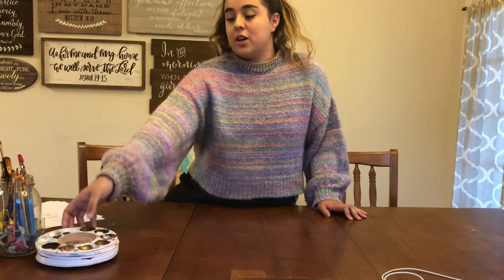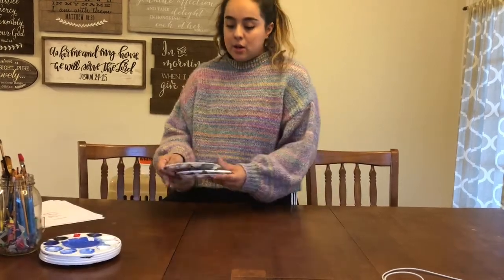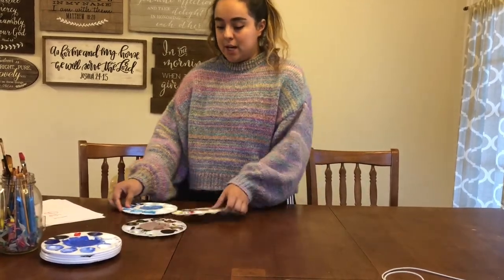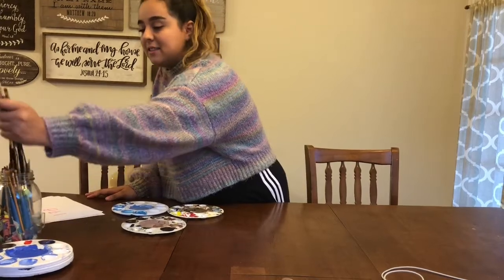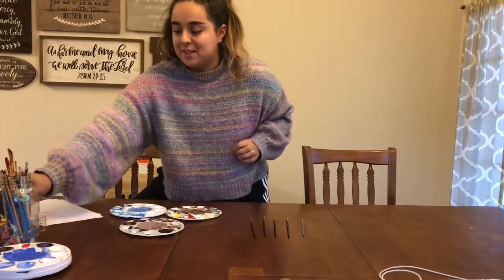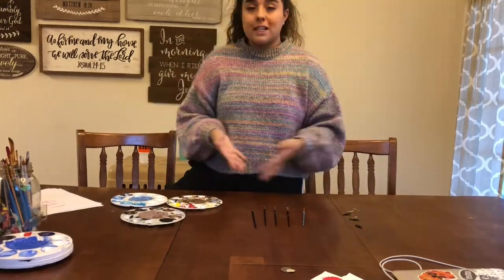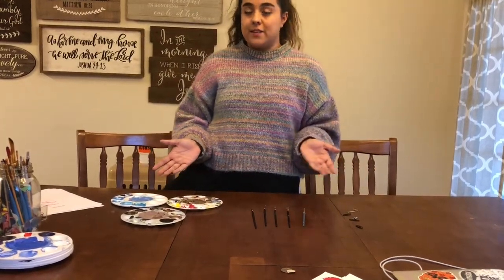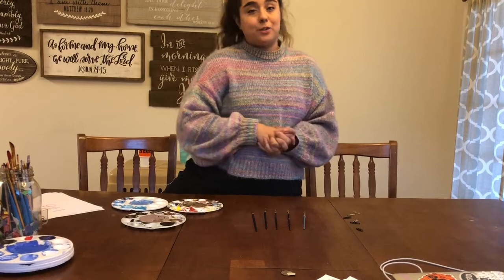Like the other equation, we're going to set everything out. First we're going to set out 356. In 356 there are 3 hundreds, 5 tens, and 6 ones. Since our equation is 356 divided by 2, we're going to go into groups of 2.